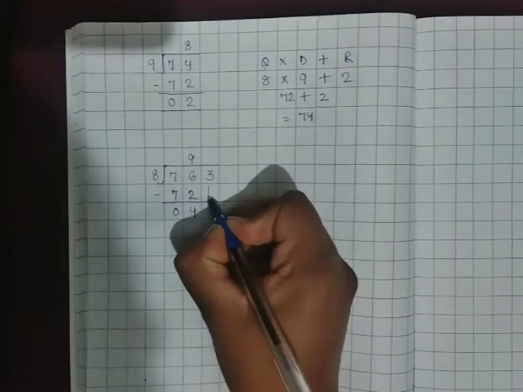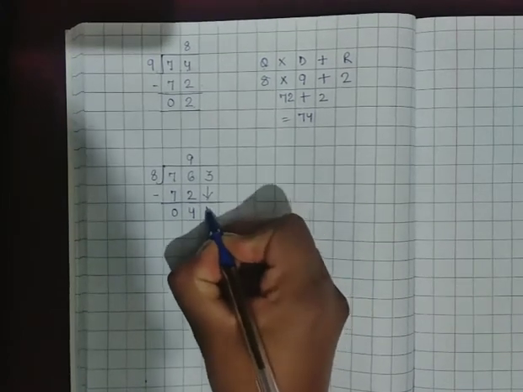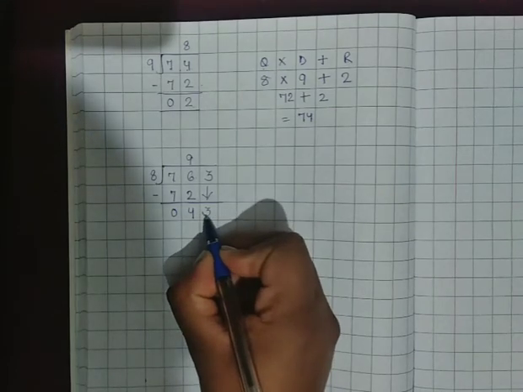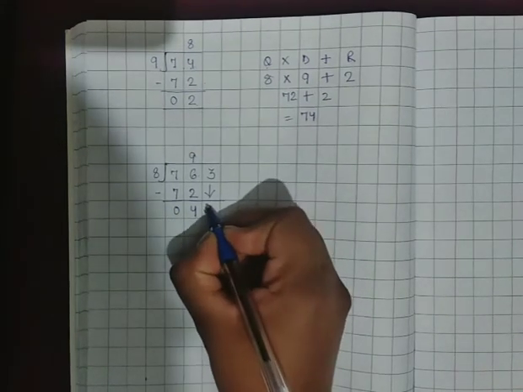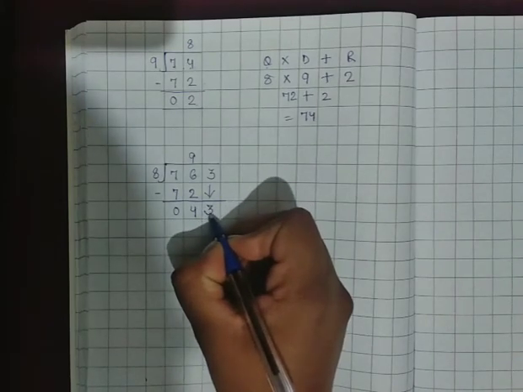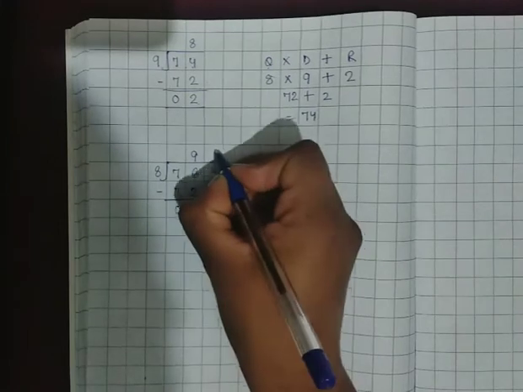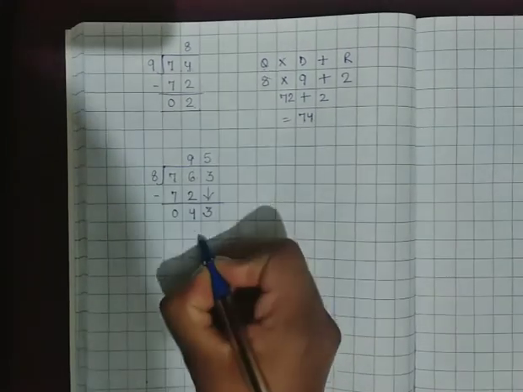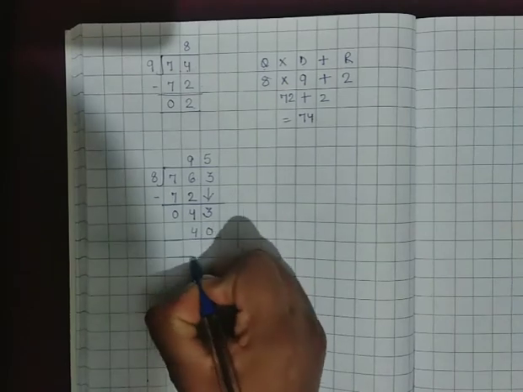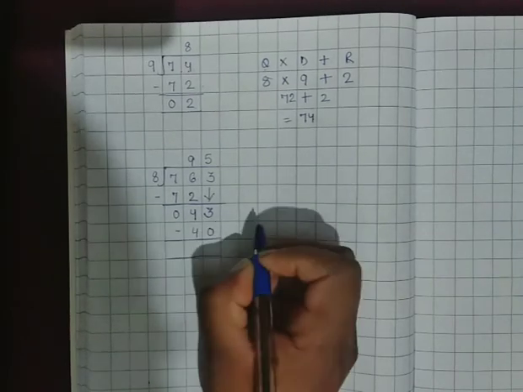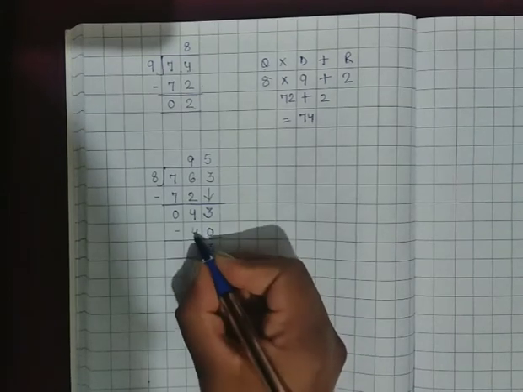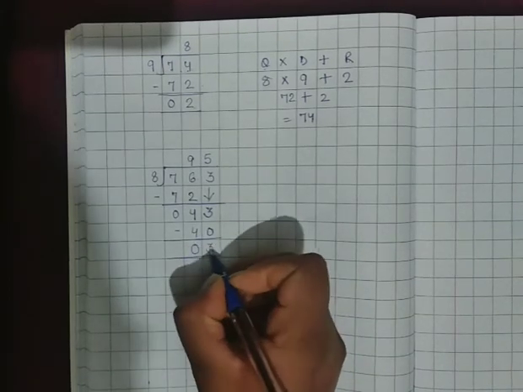Now we are going to bring the 3 down. Okay, does 43 go in the table of 8? Recall if it goes or not in the table of 8. No. So what is the smaller number that goes? That is 40. 8 times 5 is 40. Now, what is your next step? Your next step is to minus. 3 minus 0 is 3. 4 minus 4 is 0. So your sum is complete.